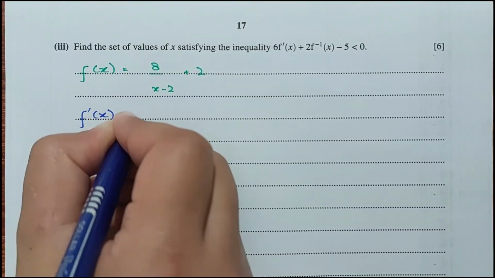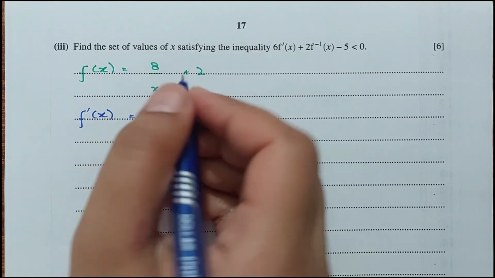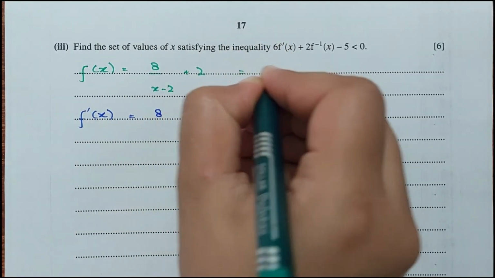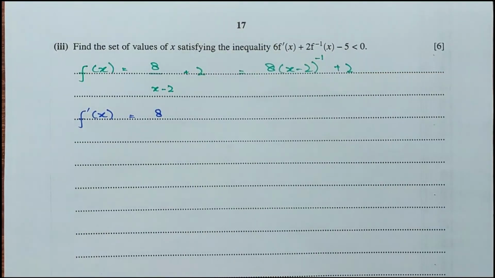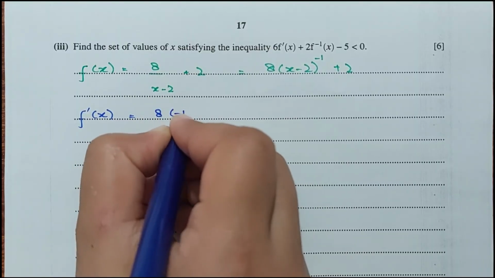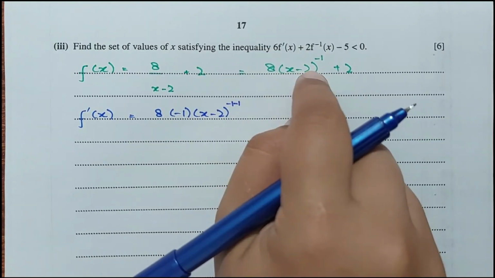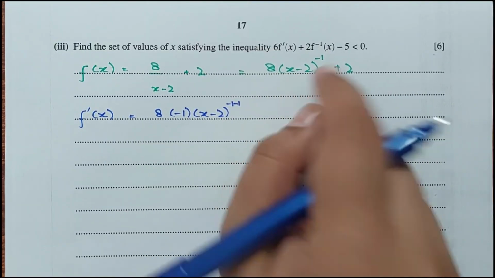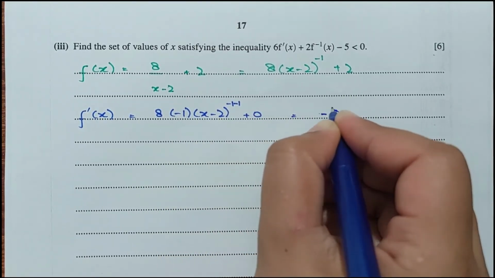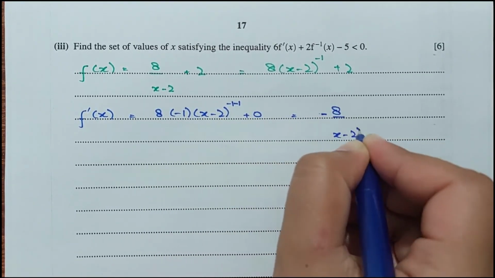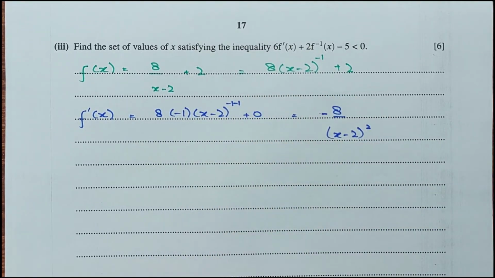F prime of x: 8 is as it is, and if I rewrite this, it is 8 times (x minus 2) to the power of minus 1, plus 2. Now applying the power rule, first we have the power, then the base function, then the power minus 1, and the derivative of the base function is just 1. This derivative is 1, this is 0, and the derivative of a constant is also 0. So that is negative 8 over (x minus 2) whole squared. We have the minus 2 power, so I shift it into the denominator. That is f prime of x.